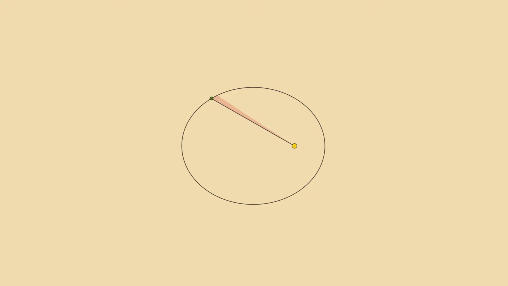Kepler's second law states that the connecting line between the Sun and the planet sweeps out equal areas in equal times. This is a weird one. Why would a planet be preoccupied with an imaginary area swept out by an imaginary line? What happens is that this area is a metaphor for the product between the velocity and position vectors. By product, I mean the cross product between vectors, which measures the area of the parallelogram spanned between them.